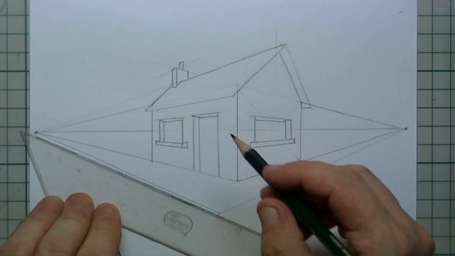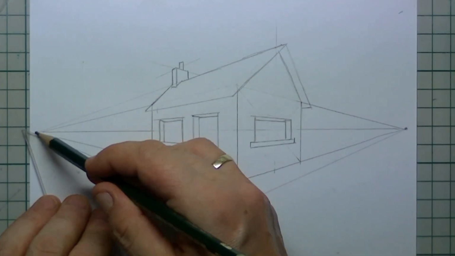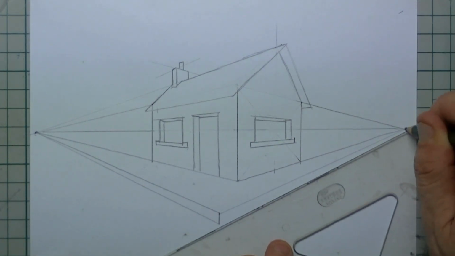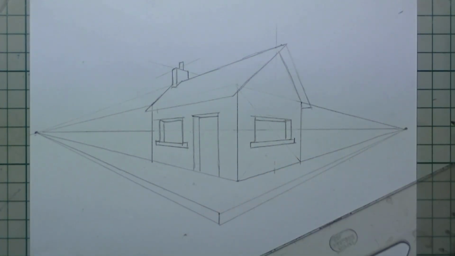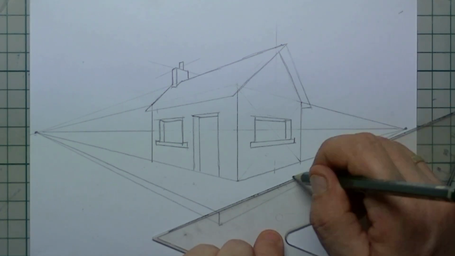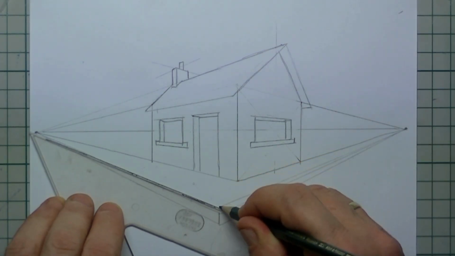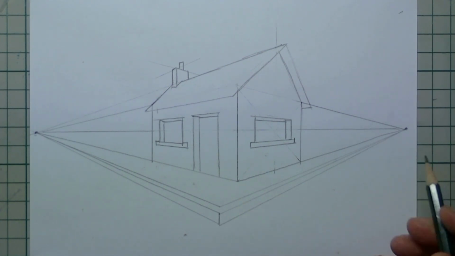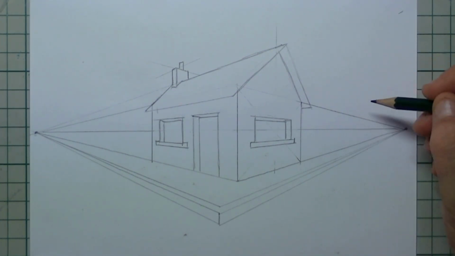Let's also make a pavement. Here I draw in the edge of the pavement using those disappearing points again. Now the house is standing alongside the street.